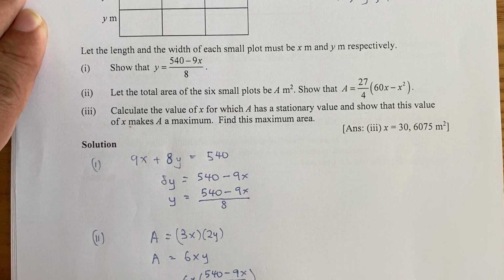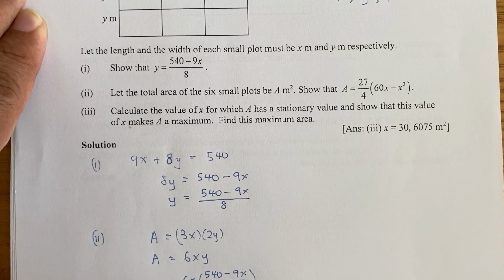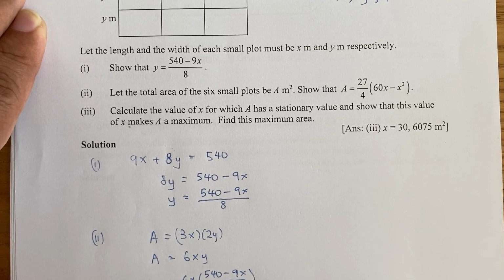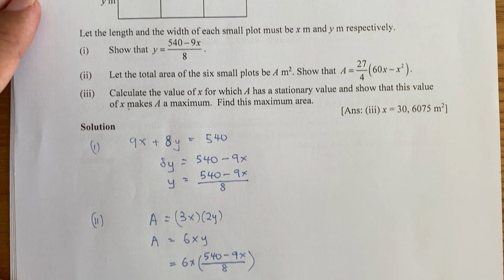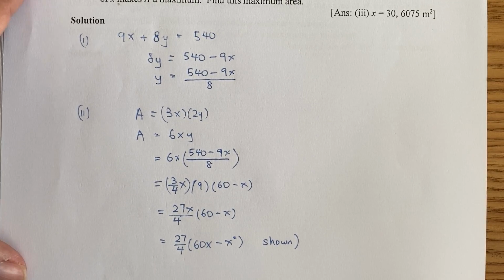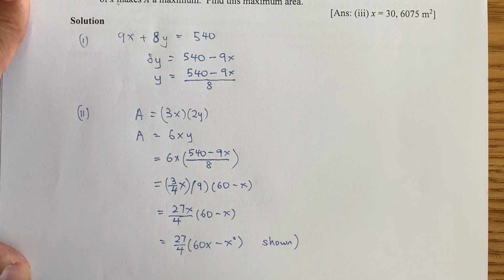Then I bring the x into the brackets. I will have 60x minus x squared, and I've shown. Can you look at the working again?